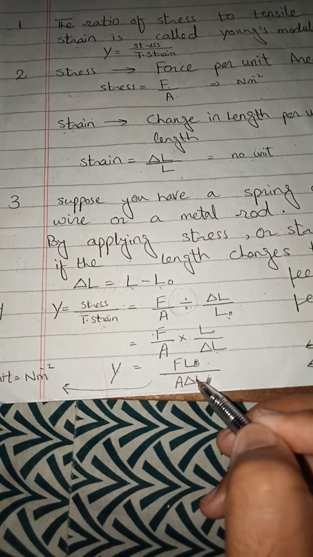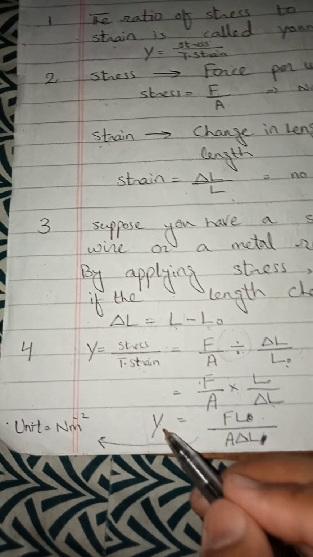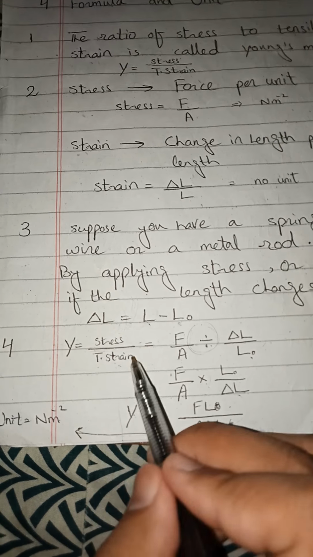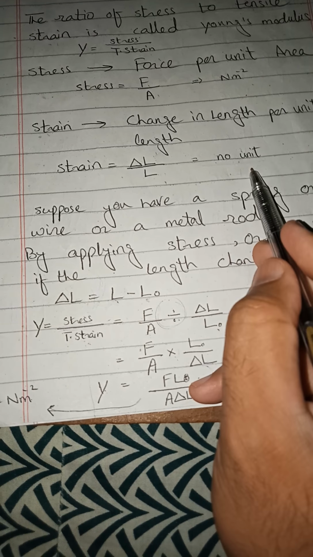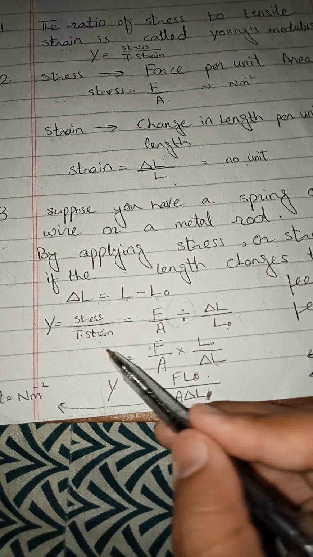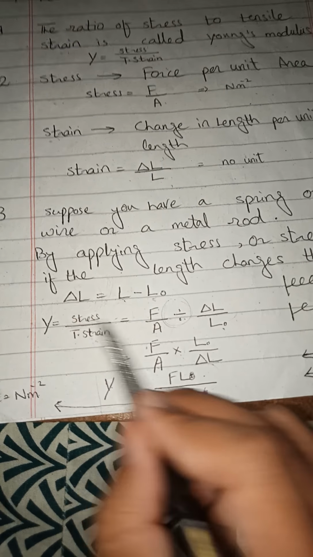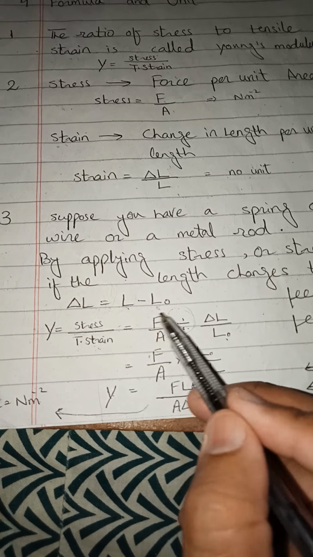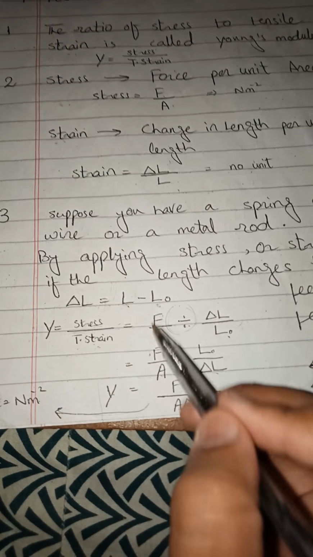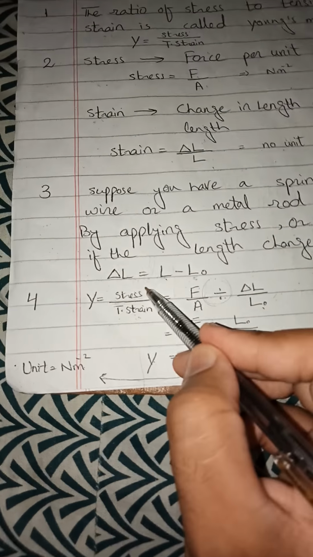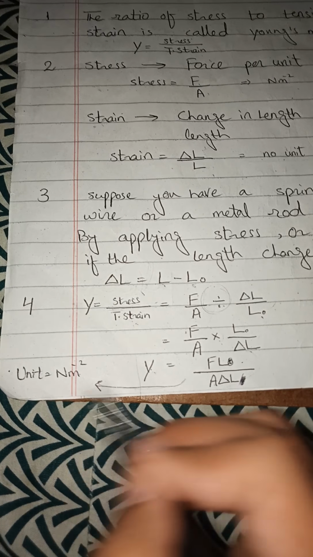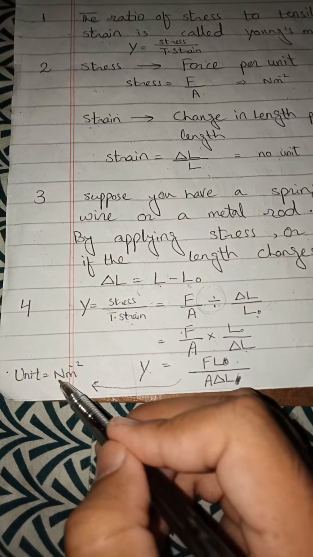Now we will discuss its unit. What is the unit of the Young's modulus? Because we know that the tensile strain has no unit, only force per unit area, that means stress, has a unit. The unit of force per unit area is Newton per meter square, which is the unit of stress. The same will be the unit of the Young's modulus: Newton per meter square.